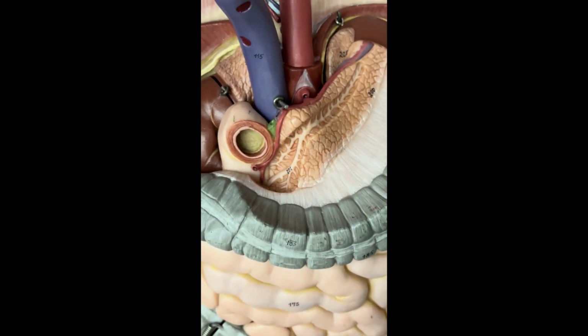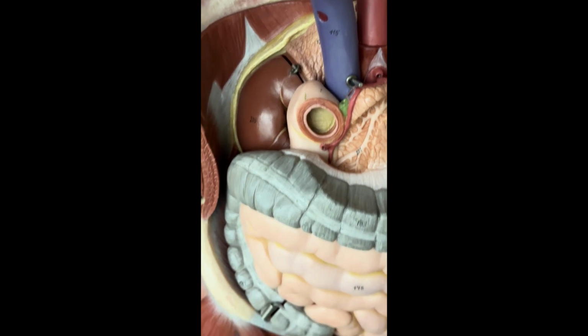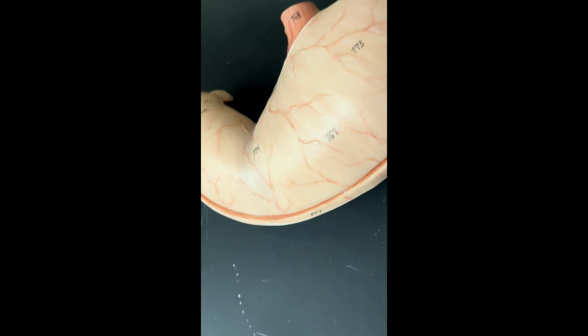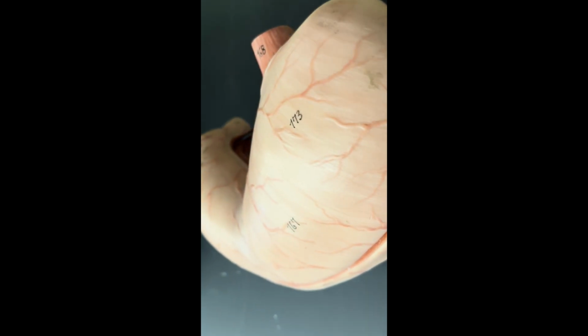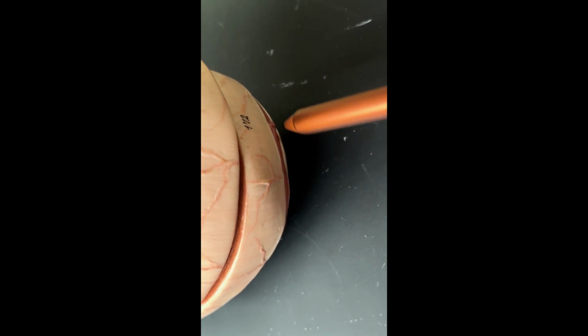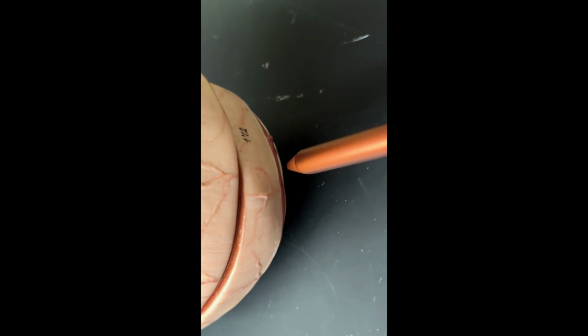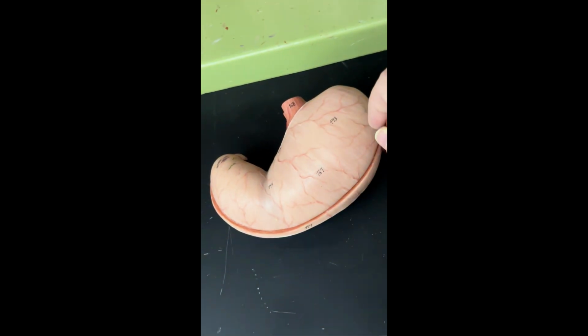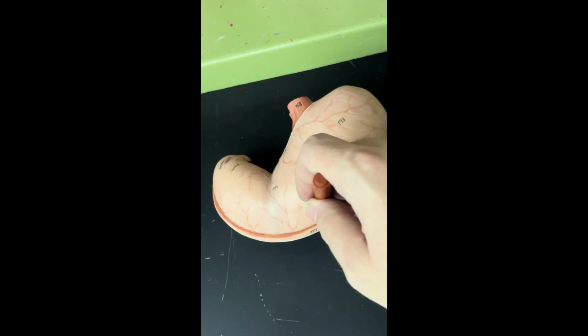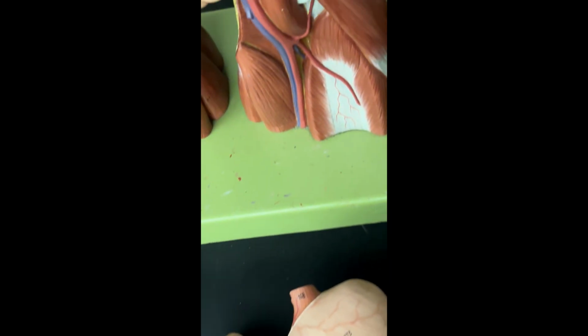All right, so that's going to give rise to one blood vessel. We have this side right here, the left gastroomental artery. That's going to branch off of the splenic artery, and it is going to run down the left side of the greater curvature of the stomach.